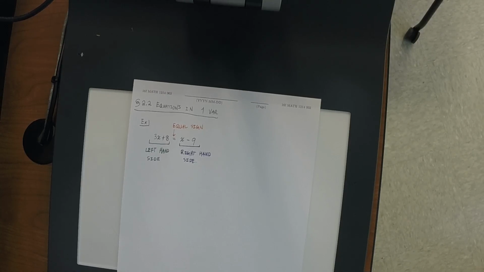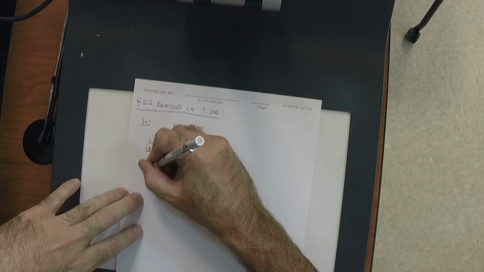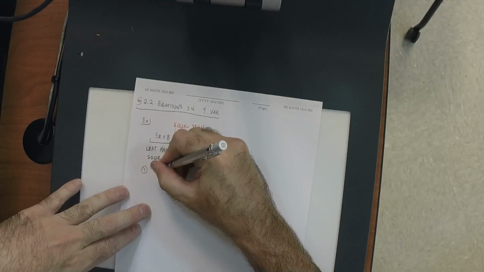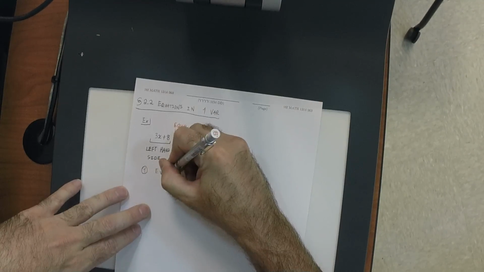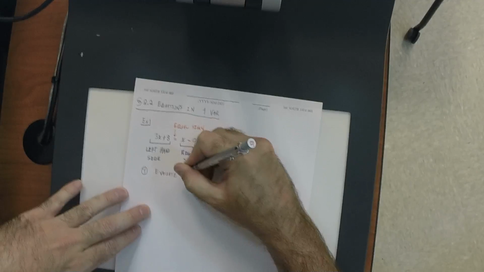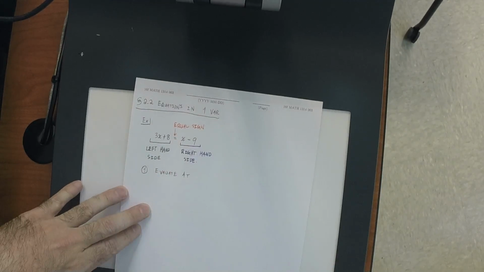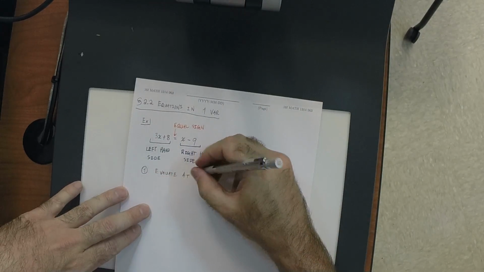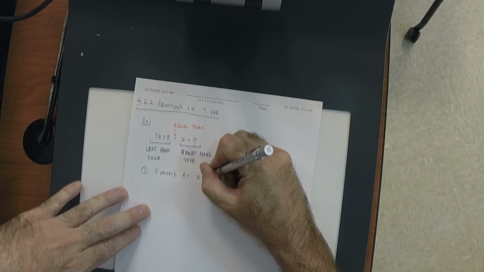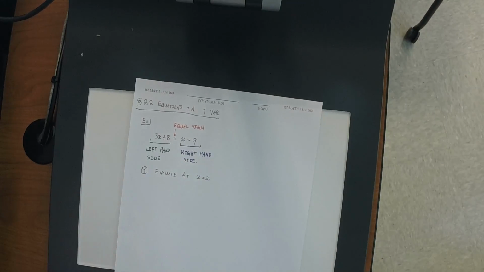Okay, now here's where things will, for most of you, not all of you, but for most of you, get weird. Okay, now my first request of you is please evaluate at x is 2. So what is it that I'm requesting of you? Yeah, I want you to replace all instances of x with 2, and then tell me about that.